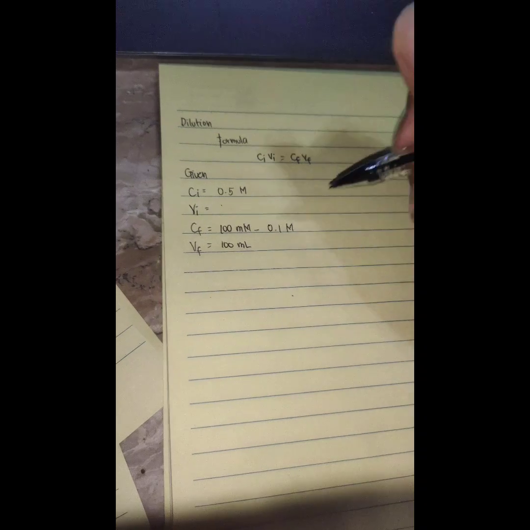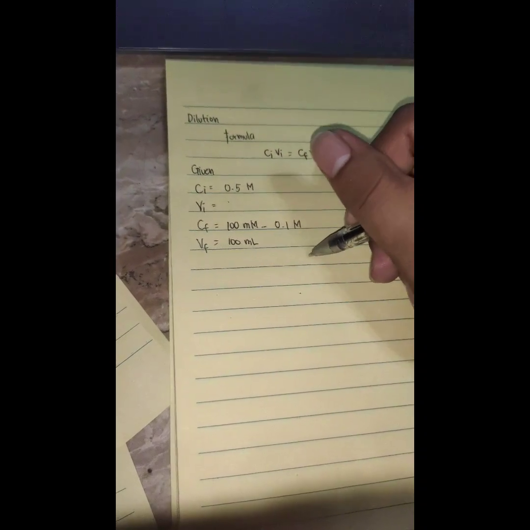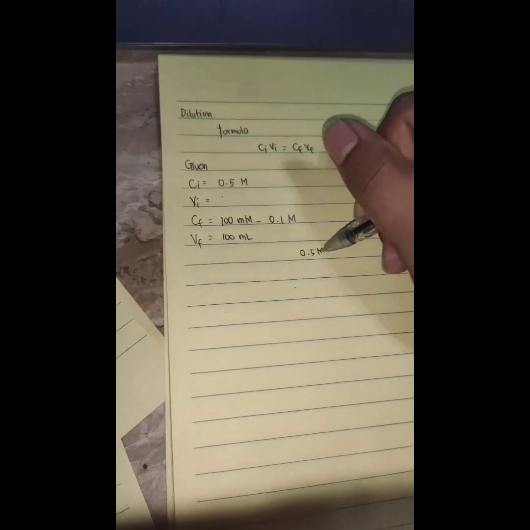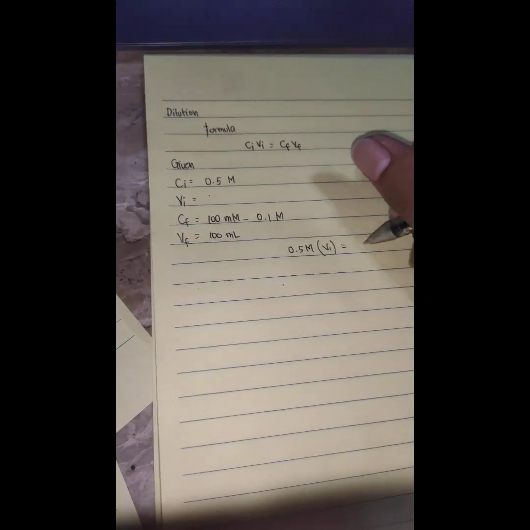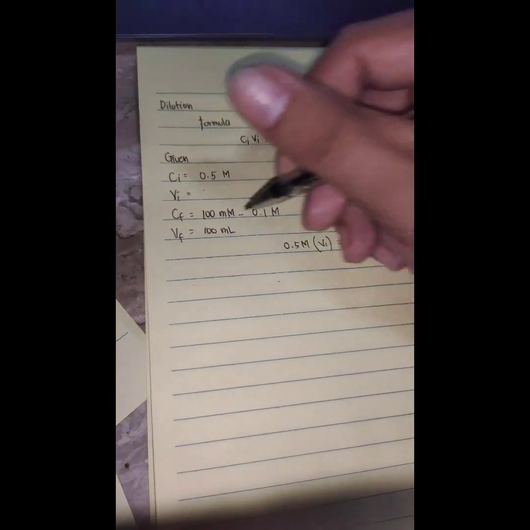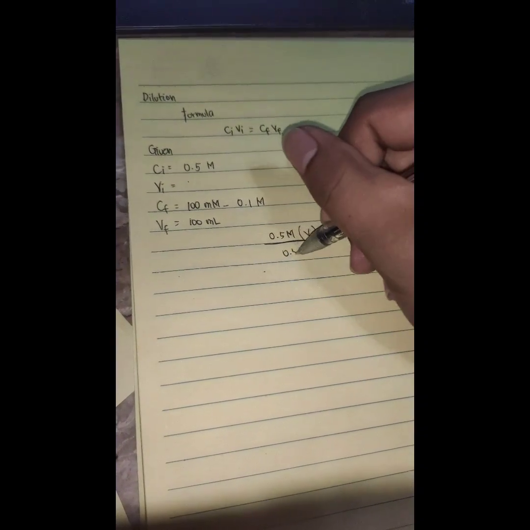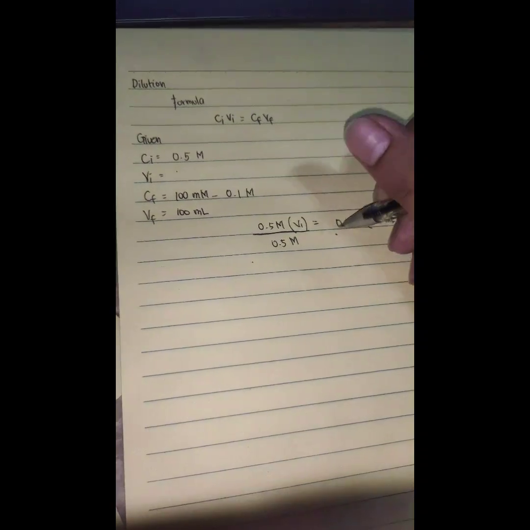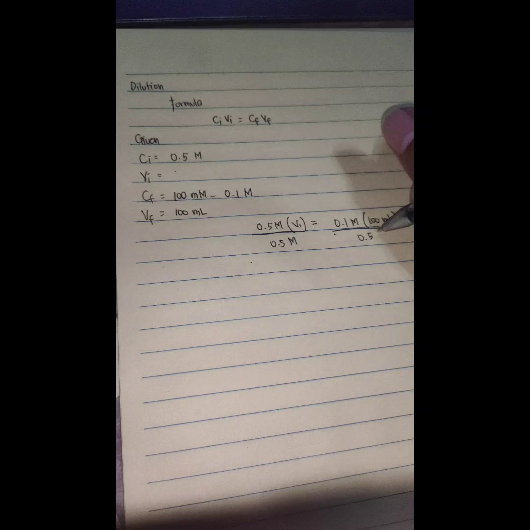So our Ci is 0.5 M, our Vi is missing, or the initial volume, is equals to Cf, which is 0.1 mole multiplied by our volume, which is 100 ml, over 0.5 mole.